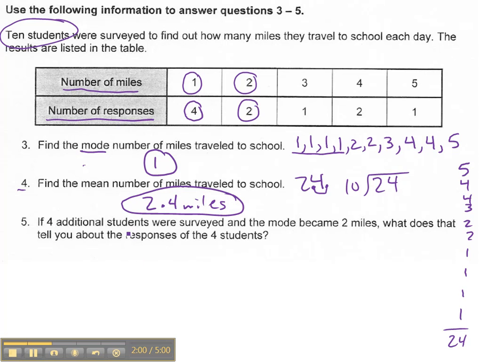Number 5 says, if 4 additional students were surveyed and the mode became 2 miles, what does that tell you about the responses of the 4 students? Let's make our list again. 1, 1, 1, 1, 2, 2, 3, 4, 4, and 5. And we know that currently our mode is 1 because we have 4 ones.